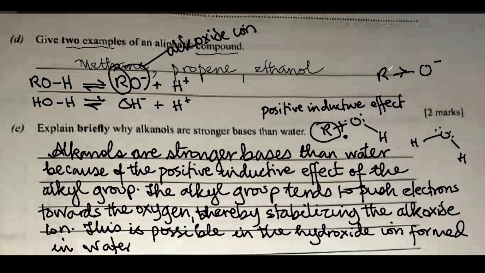So the alkyl group pushes the electrons towards the oxygen atom, thereby making it stable, making this electronic charge stable and not leaving the oxygen atom, so that whenever a proton comes, you can always find a negative charge around the oxygen atom.